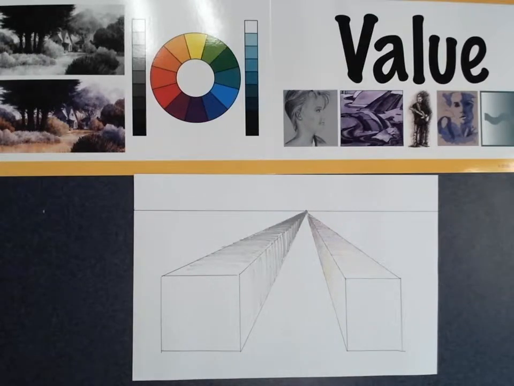In this mini lesson, we are learning about value and perspective. Value is an element of design, the lightness and darkness of a color. Perspective is a way of drawing to show distance on a flat surface.